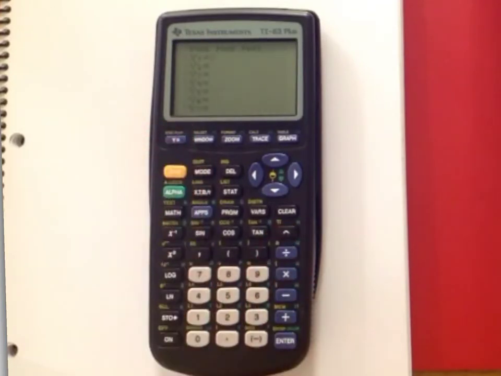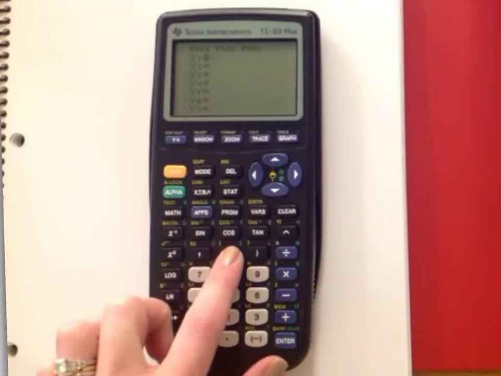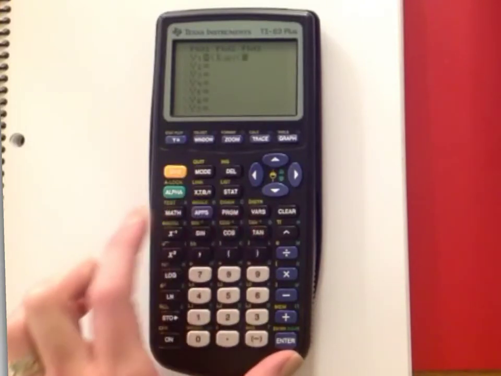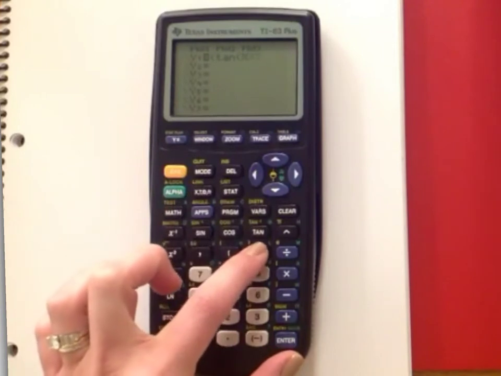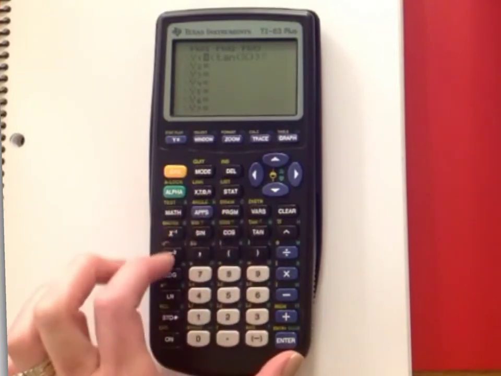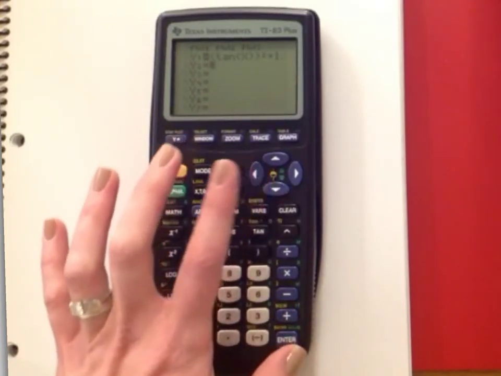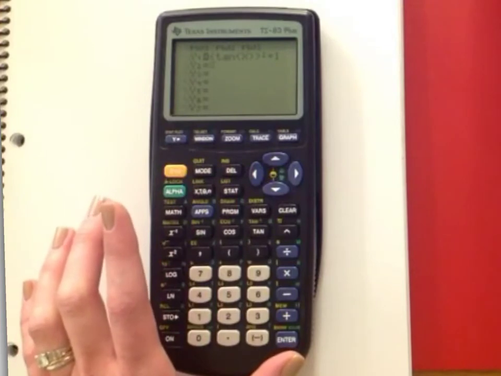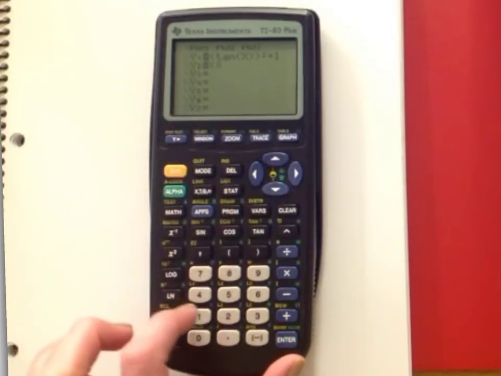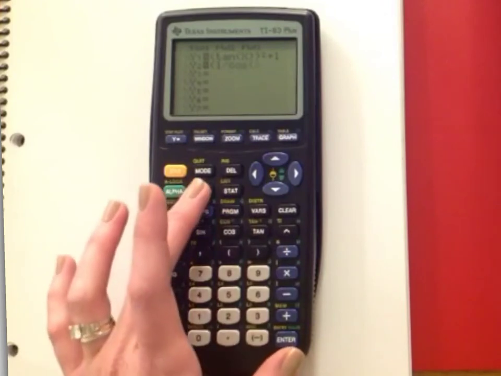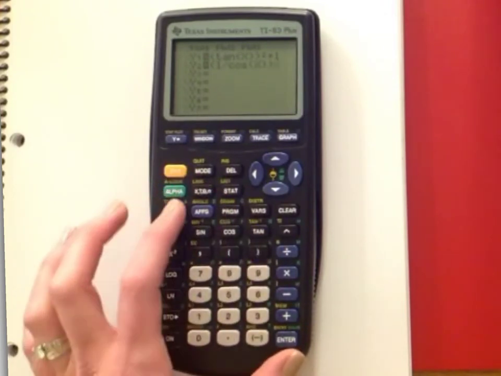Now from there we can go into the y equals and we can put in each side of that equation that you're given. You'll put one in as y1 and the other one you'll enter as y2. The way I do that is I put parentheses first, and I will make this tangent of x, close that parentheses, squared plus 1. And then I want to see if that's equal to secant squared of x. So I do 1 divided by the cosine of x squared.